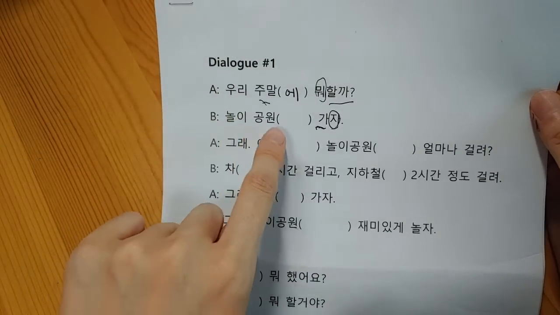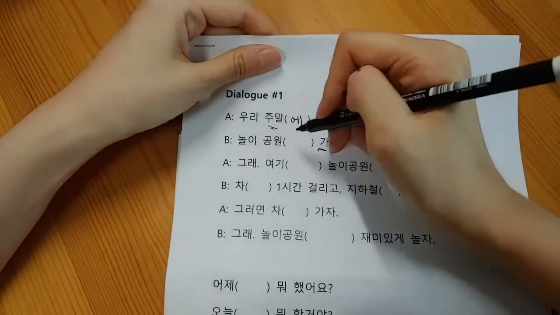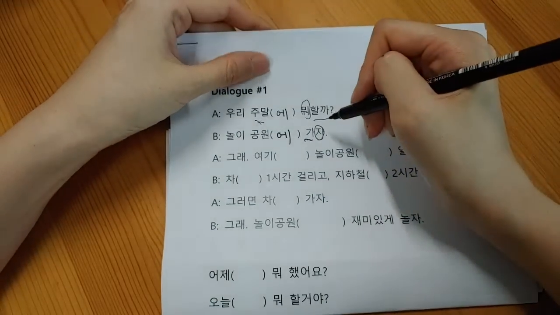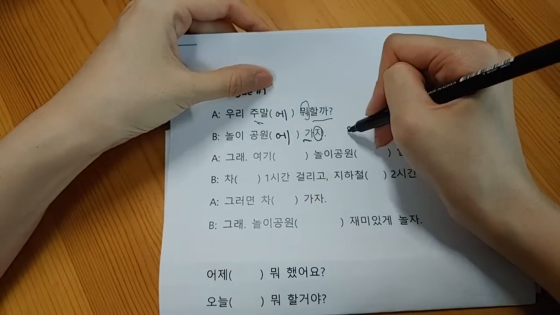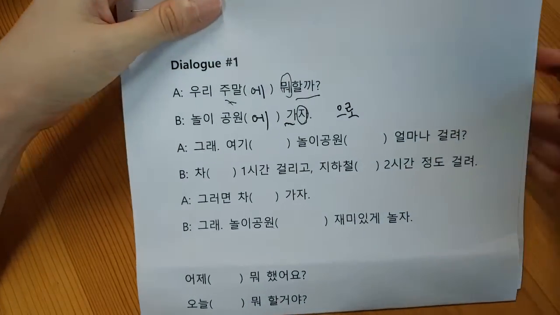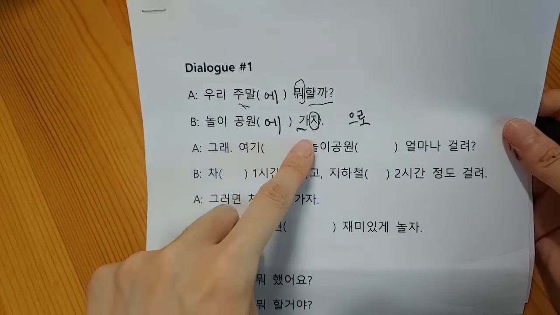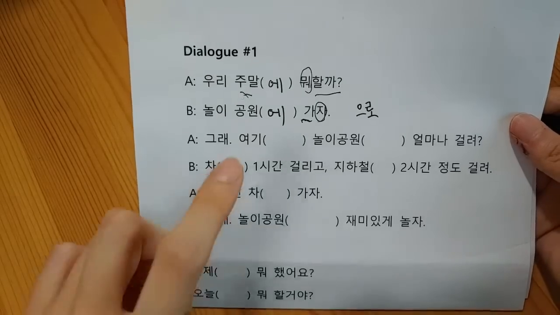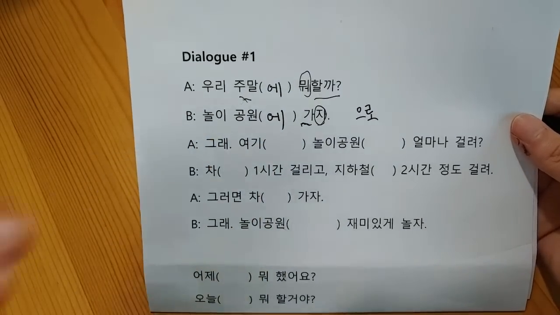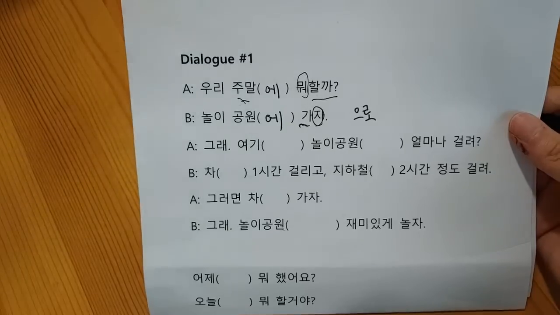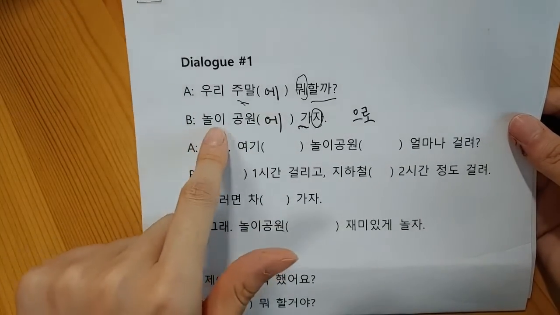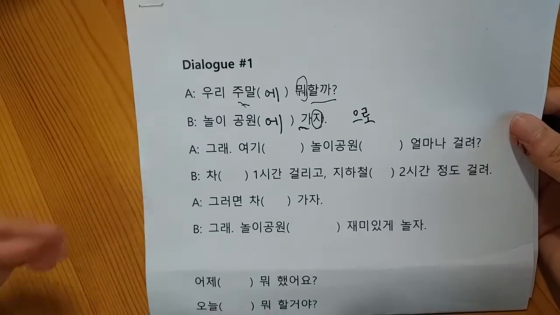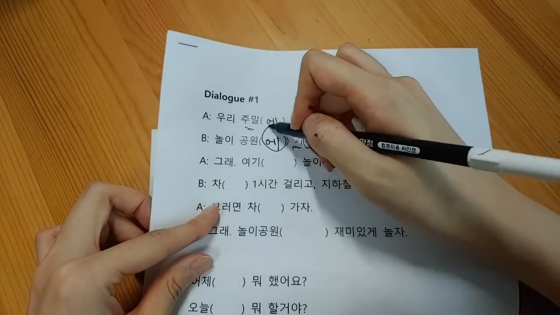And how do you say let's go to 놀이공원? It's A. But is it okay to say 으로? 놀이공원으로 가자? It wouldn't be entirely wrong, but I think A is more natural here because you guys are more focused on going to the theme park rather than moving to the theme park from somewhere else, from your house, right? So A is a more correct answer.